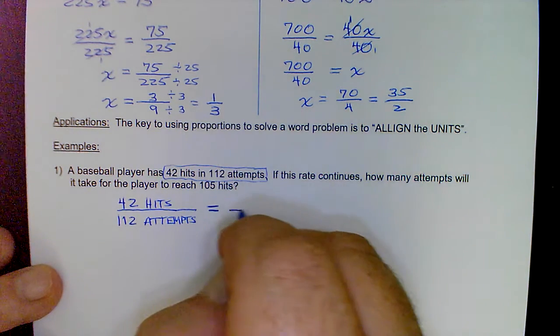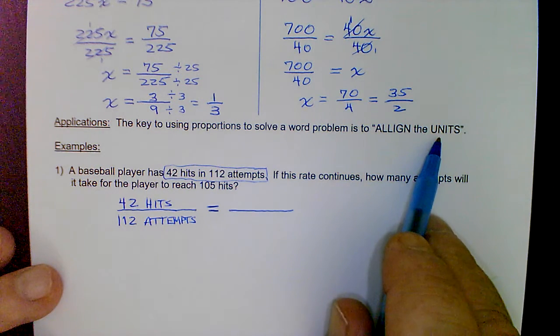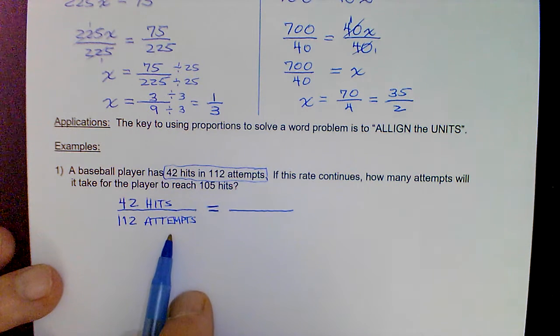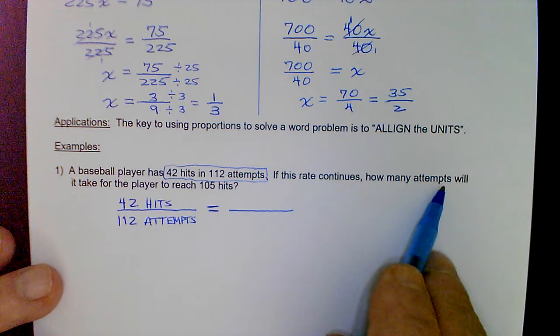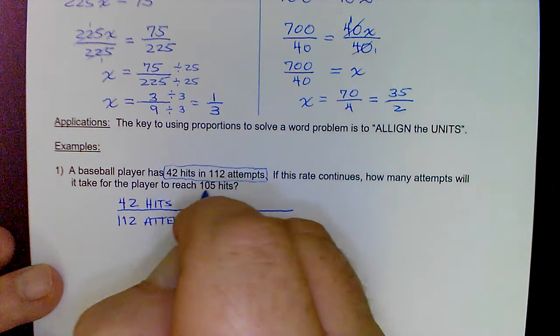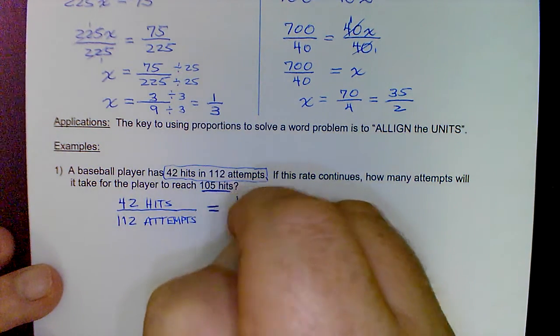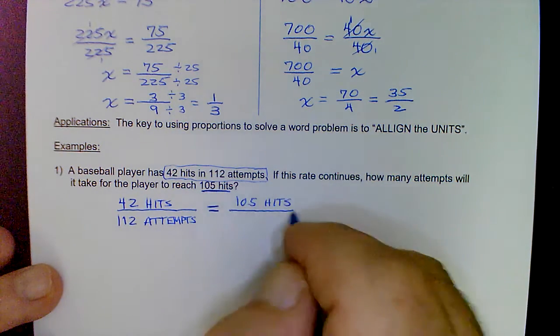And now I know that in this proportion, using the concept of aligning the units, hits have to go in the numerator and attempts in the denominator. So it says how many attempts for 105 hits. So this 105 hits must go in the numerator to align the units.